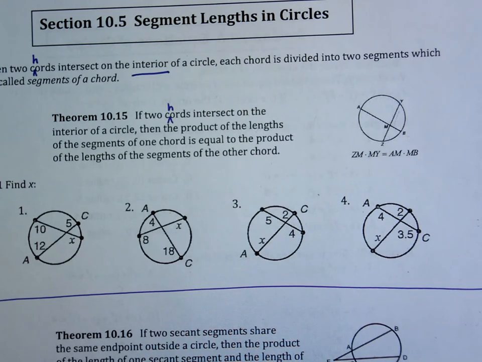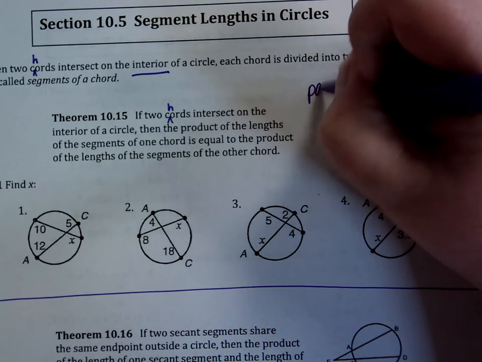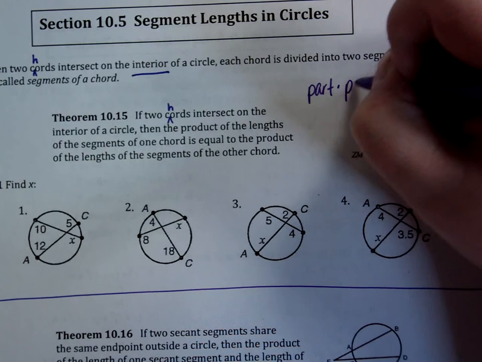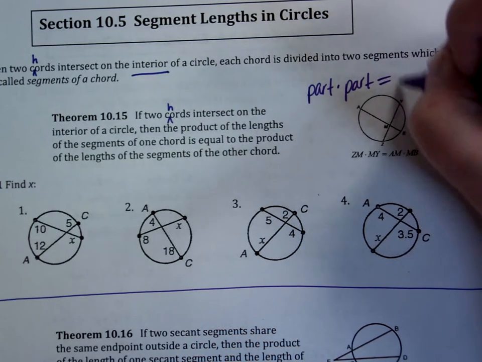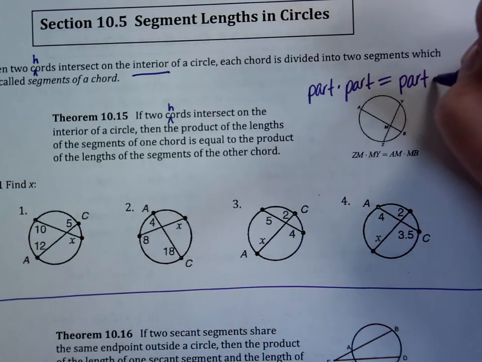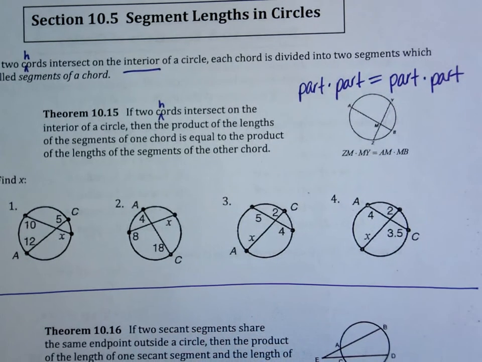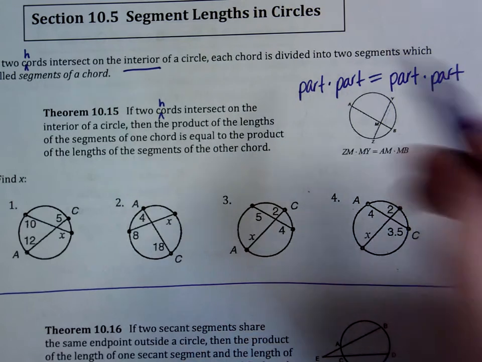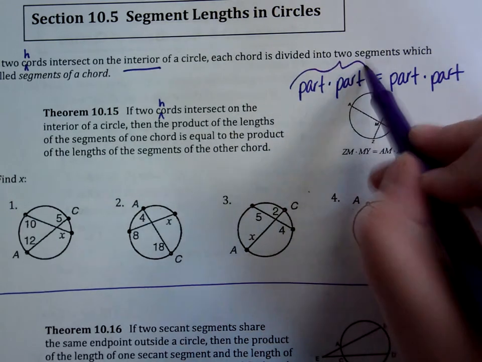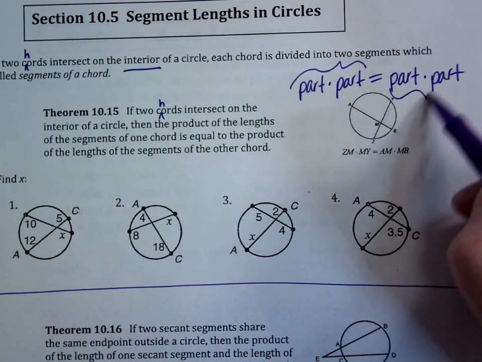That can be a little hard to wrap your head around, so here's how we like to say it: part times part of one chord equals part times part of the other chord. All of these are of one chord, and these are all of the other chord.